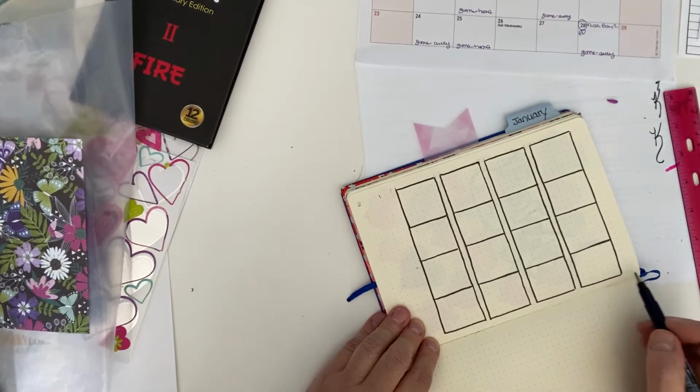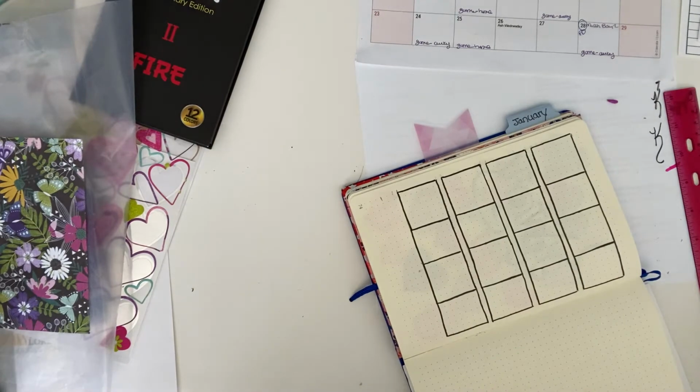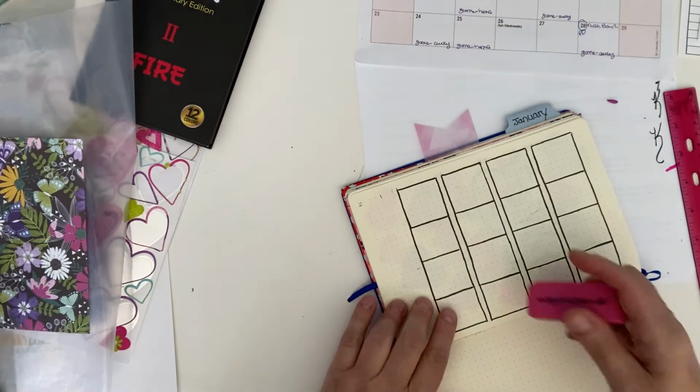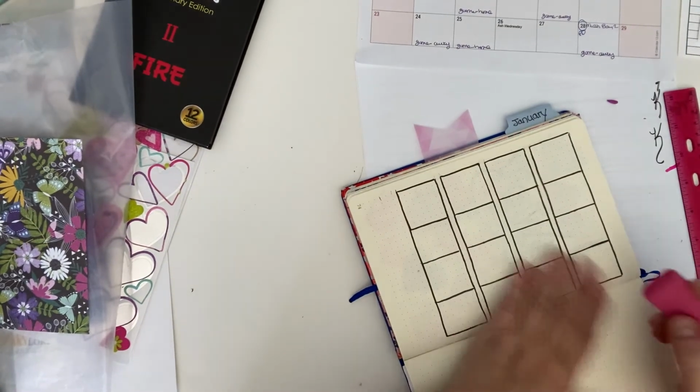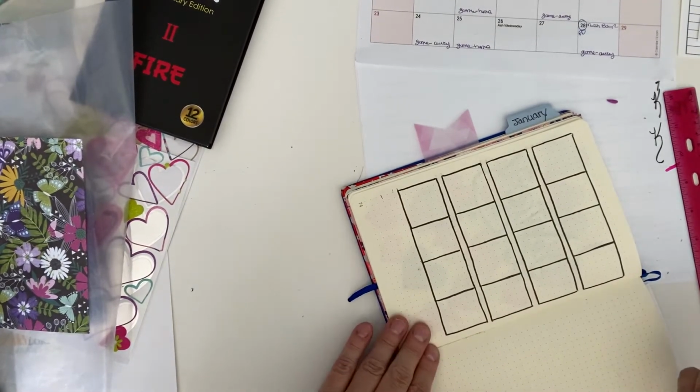All right, now what I'm gonna do is go through, of course, and what? Erase any pencil that I see anywhere. I did pretty good. Yeah, I did that really well.